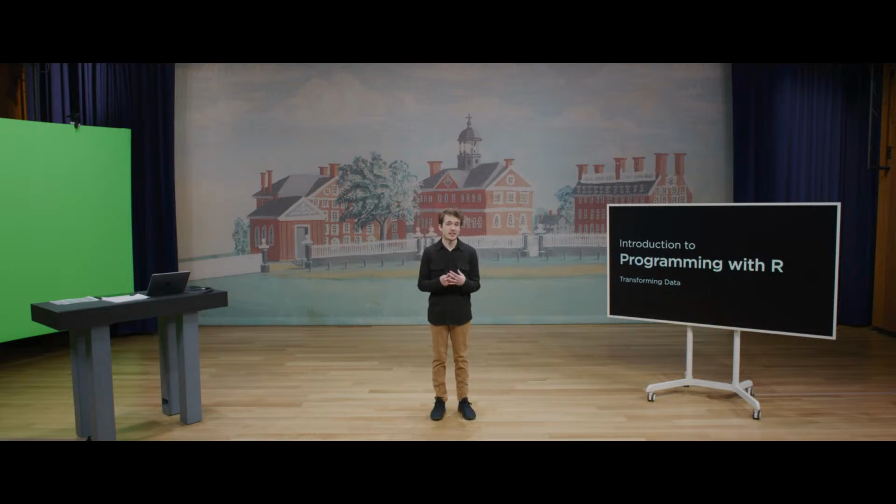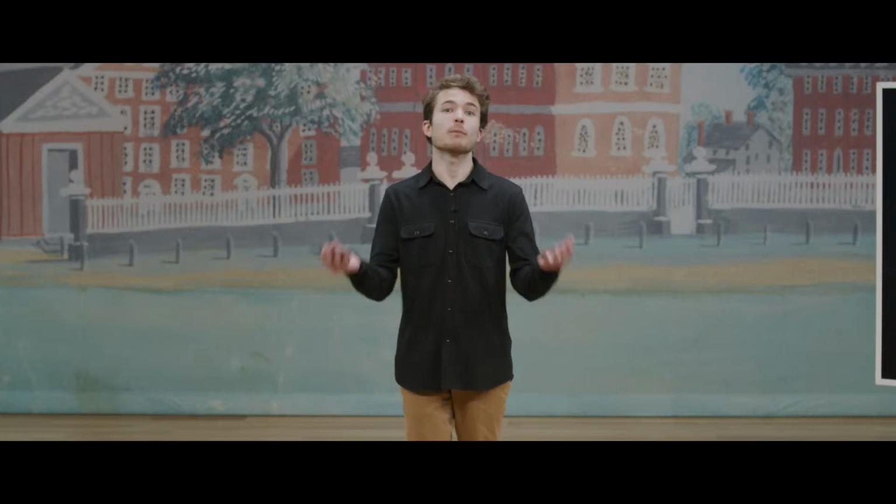My name is Carter Zenke, and in this lecture, we'll learn all about transforming data. We'll see how to remove unwanted pieces of data, how to subset our data and find certain pieces that we want to take a look at, and ultimately how to take different data from different sources and combine it into one single data set. So let's go ahead and jump right on in.